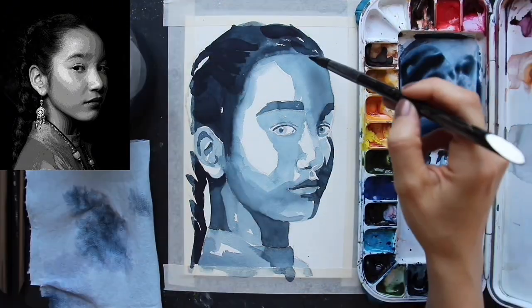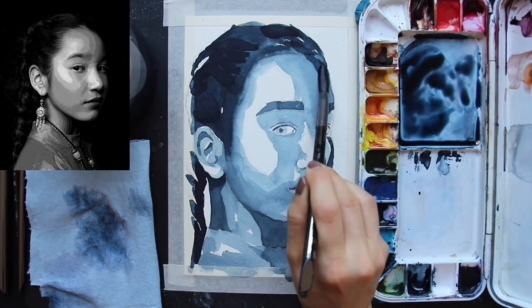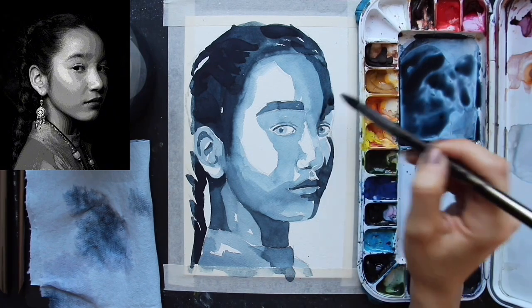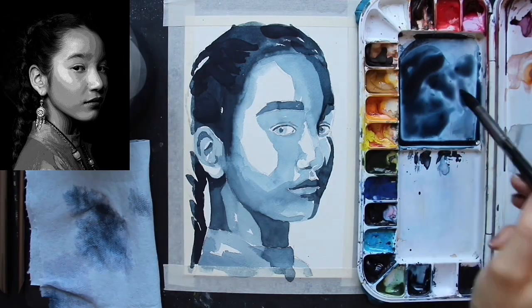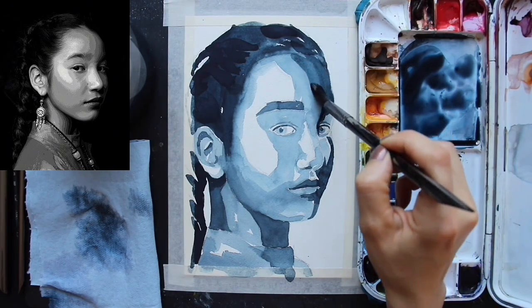Throughout the process, constantly compare your painting with the reference photo. And instead of asking, is this dark or is this light, you should ask, is this area lighter or darker than the one beside it?